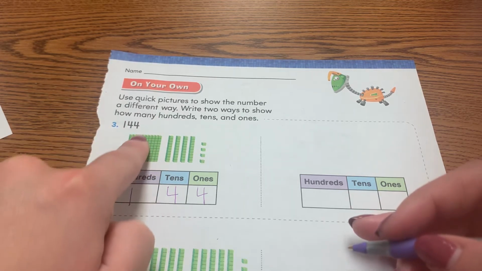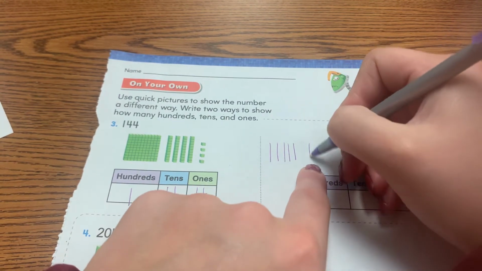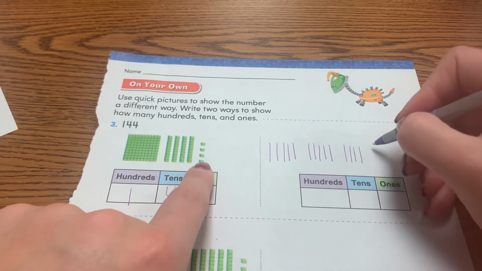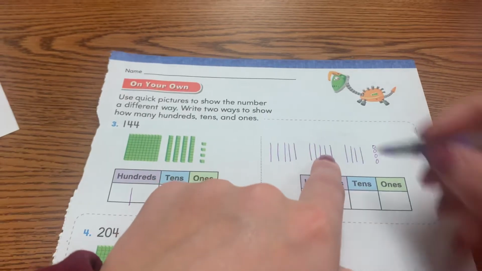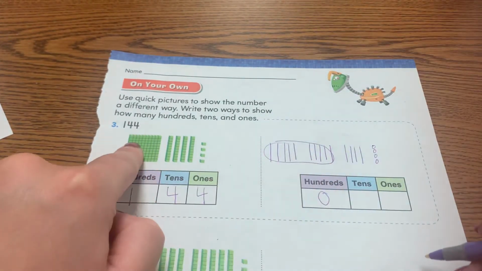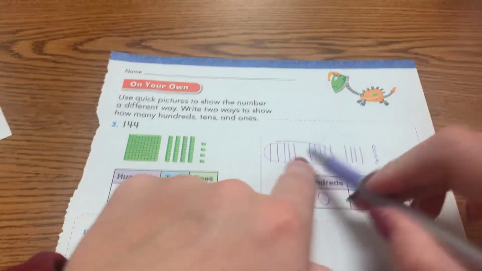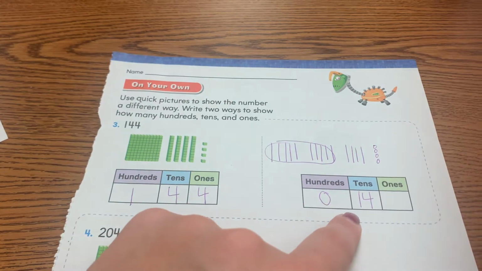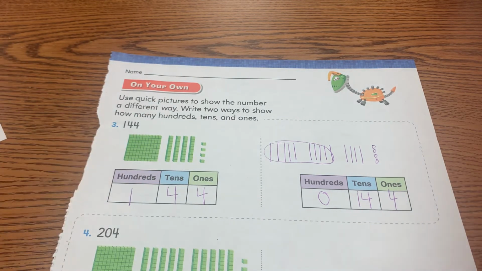We can break up this 100. You should have broke it up into 10 tens. 1, 2, 3, 4, 5. Then we have 4 and 4 ones that we didn't mess with. So now we have 0 hundreds, 10, because I know that this is 5 and 5, which make 10 tens, which makes 100. So 10, 11, 12, 13, 14. We have 14 tens and 4 ones. That's what you should have had for that one.